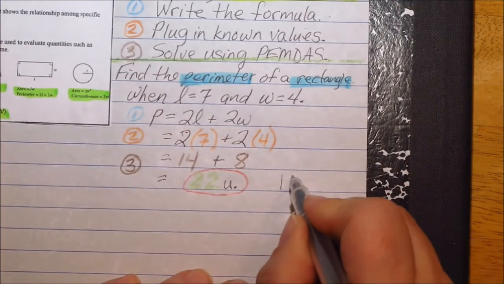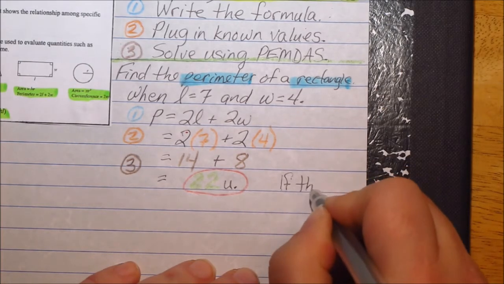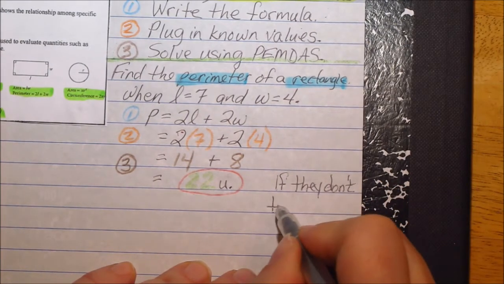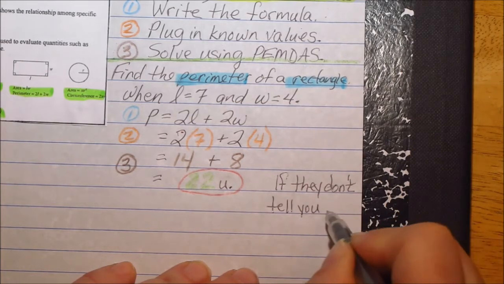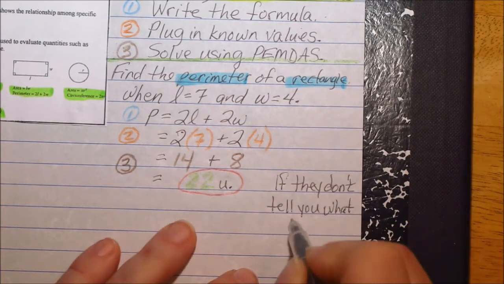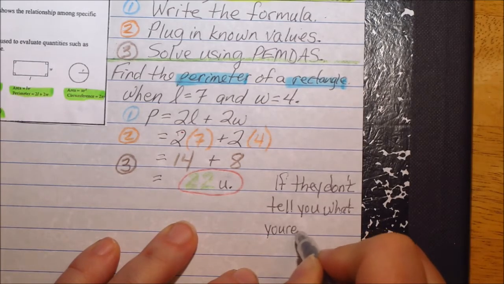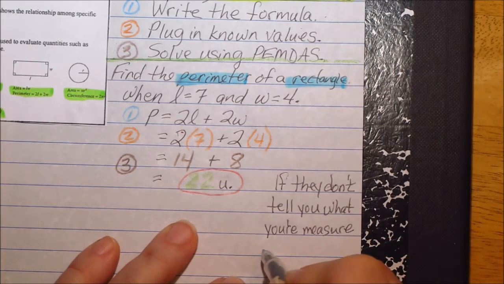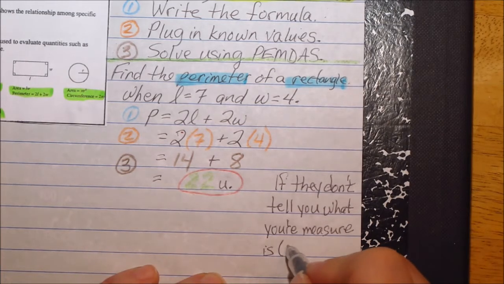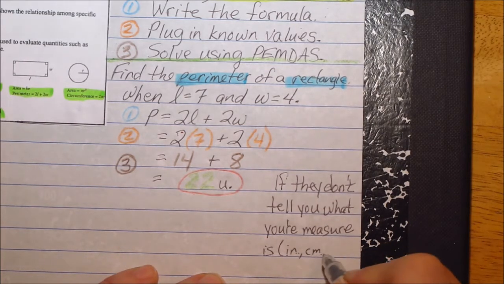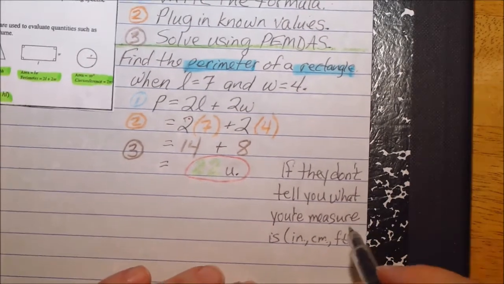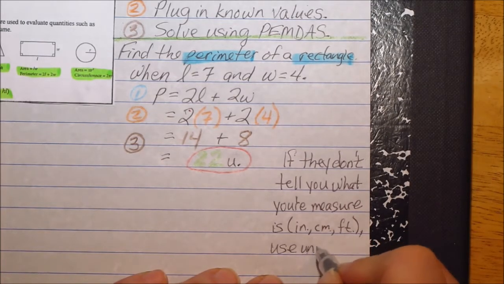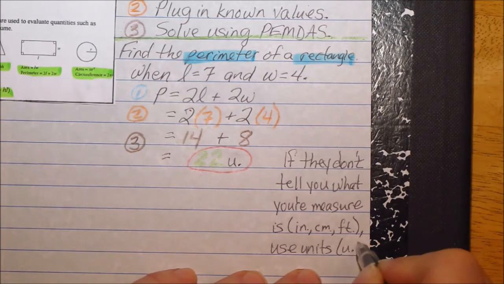So if they don't tell you what your measure is, for example, inches, centimeters, feet, if they don't tell you, use units, which can be abbreviated with just a U.